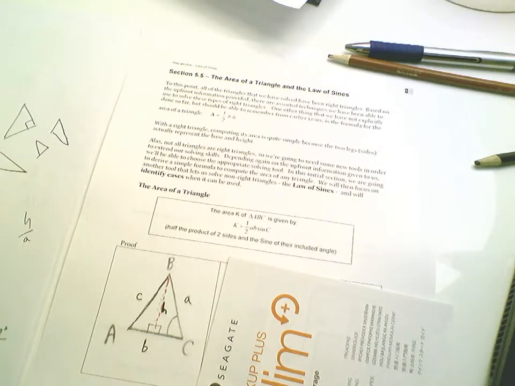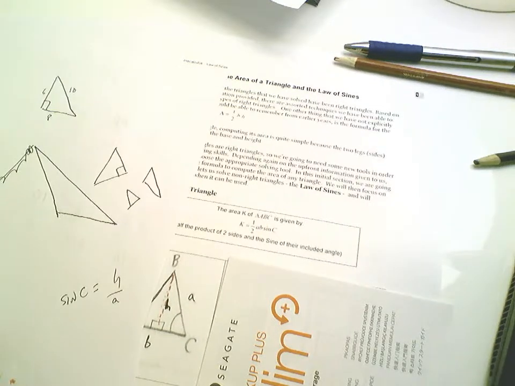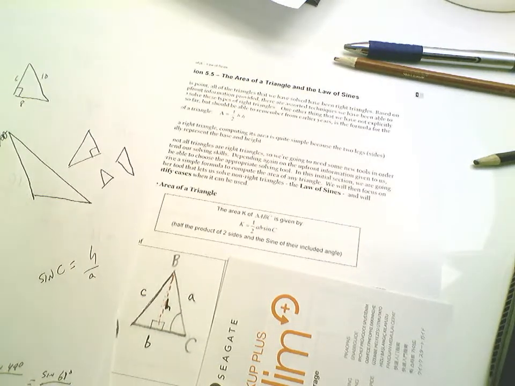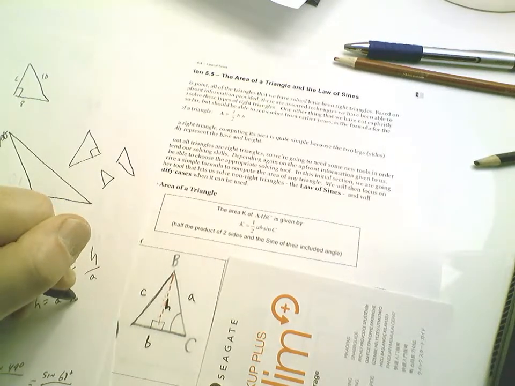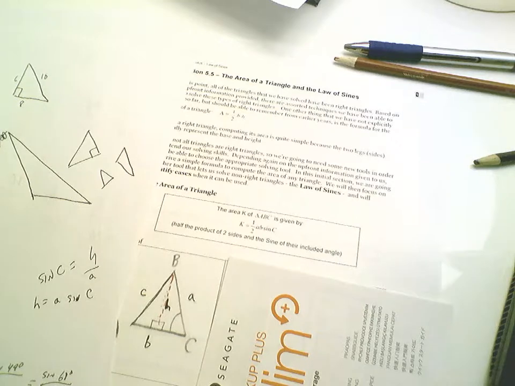The sine of C equals h over a, which tells me very quickly that h is equal to a times the sine of C. And so 1/2 base times height now becomes 1/2 base, and what's our new value of h?